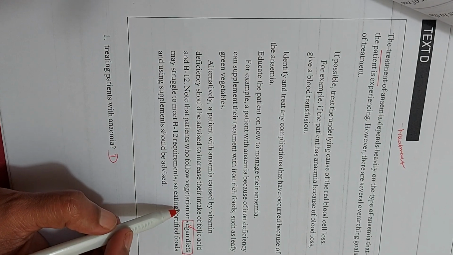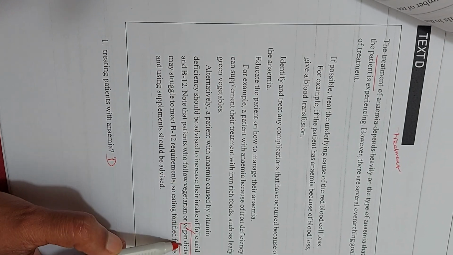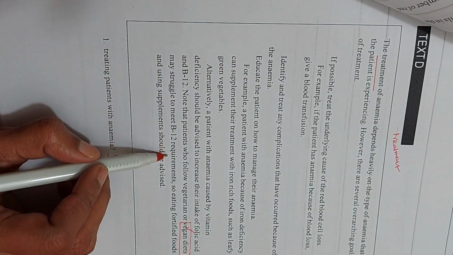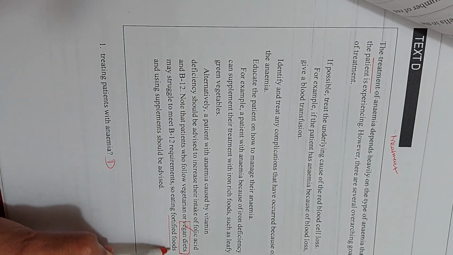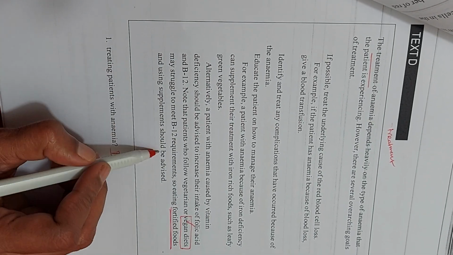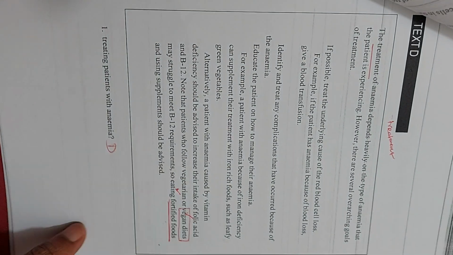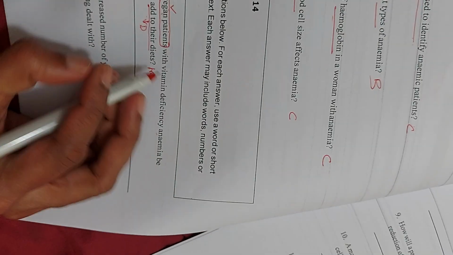So here what you have to add, right? Note the patients who follow vegetarian or vegan diets may struggle to meet B12 requirements. So eating fortified foods and using supplements should be advised. So what they have to add to their diet? Fortified foods. So I am going to give my answer as fortified foods.